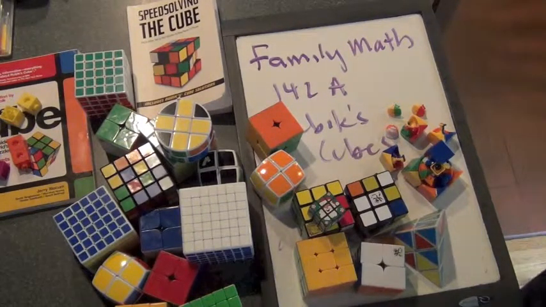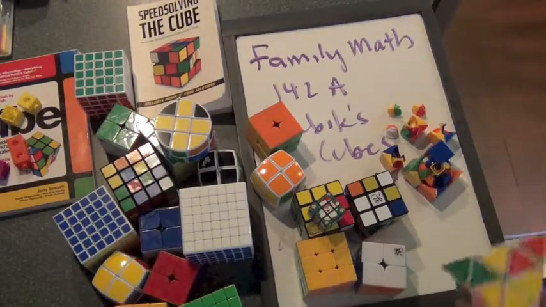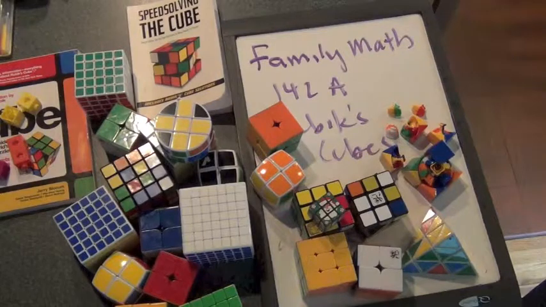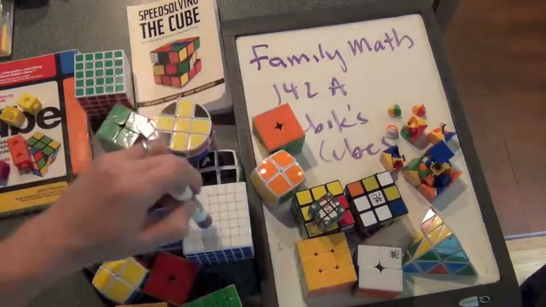FamilyMath142a. Today we're going to talk about Rubik's Cubes because we saw in the New York Times this morning that it's the 40th anniversary of the Rubik's Cube. I don't know if this is a secret or not, but we like Rubik's Cubes. We have a few, right? Yep. What's your favorite one? This one. The Pyramix? Yeah, that's a cool one. We actually have 2x2s, all the way up to 7x7s.